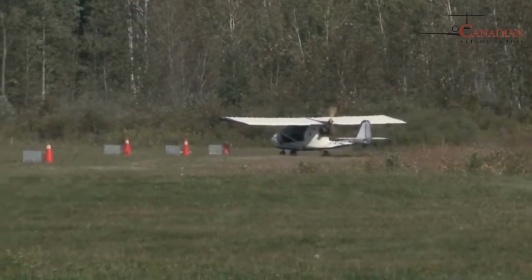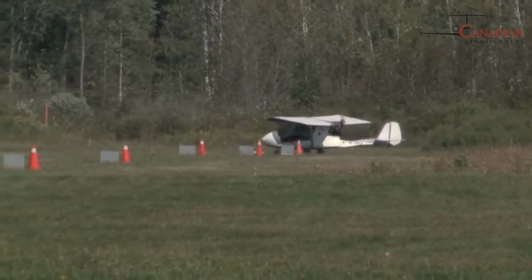Once you're ready for takeoff, broadcast your departure plans before entering the runway.